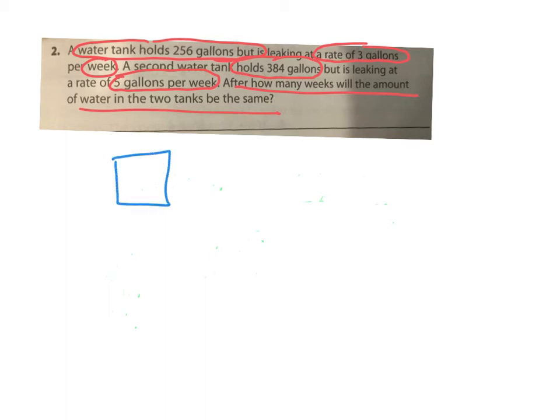Water tank. This one holds 256 gallons, but it is leaking 3 gallons, not $3, 3 gallons each week. So over and over again, it's 3 gallons coming out each week, times however many weeks, we'll call it x. And that's a loss, right? So let's make sure we note that. It's a loss, negative. It's going out. So we have 256 gallons, and we're losing 3 gallons each week. That's the equation you would get there.